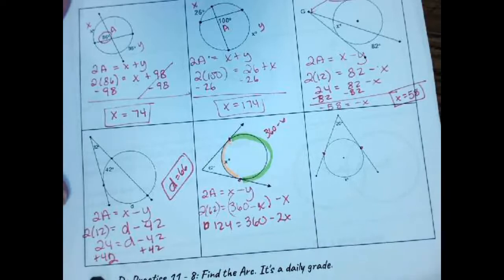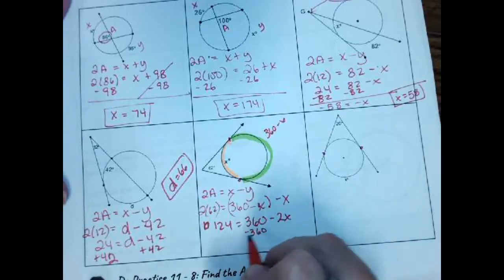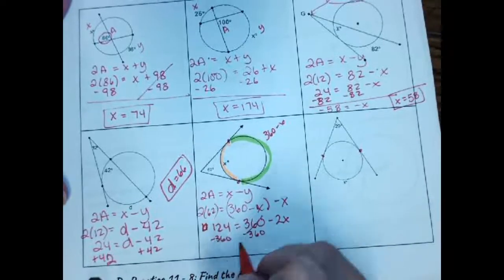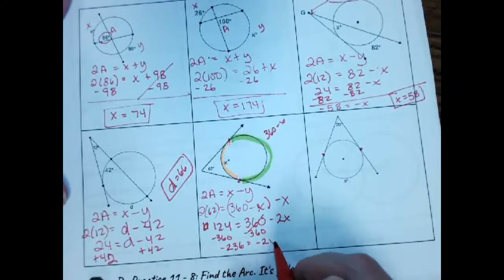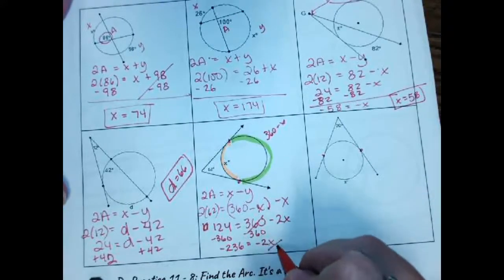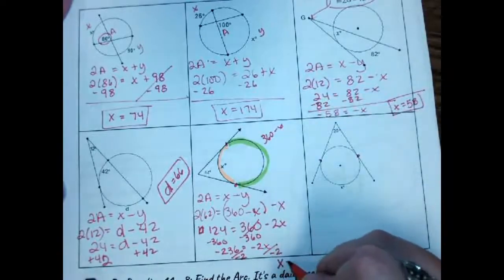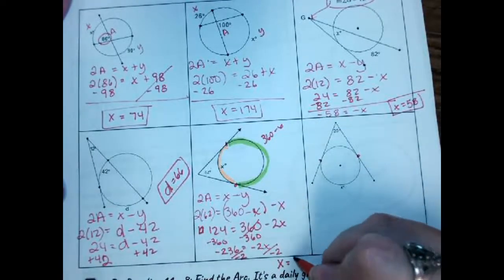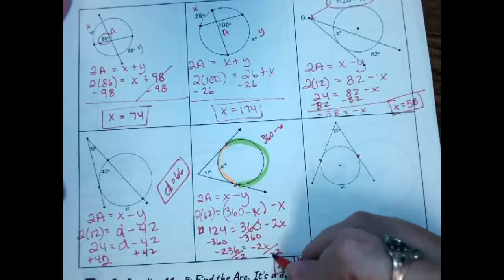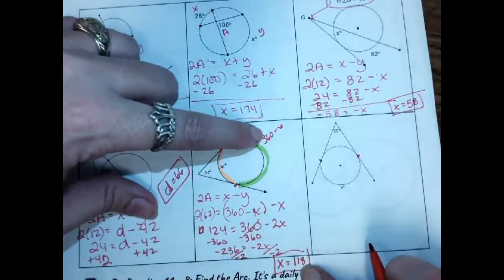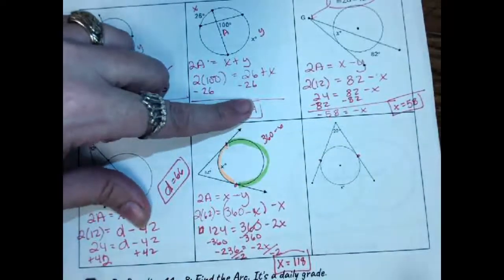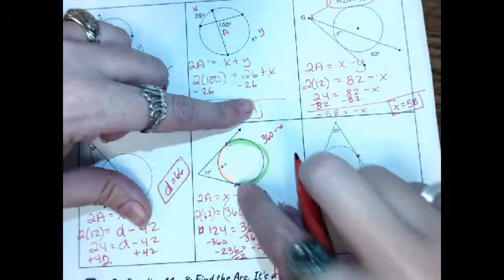So then I can solve this minus the 360 on both sides. This cancels. And I have negative 236 equals negative 2x. And then you divide by the negative 2 on both sides, and you get x equals 118. If I plug this into this part, I get 118 here, and if I plug it in there, I'd get the part where the green angle is, which this green arc would be bigger than 118.